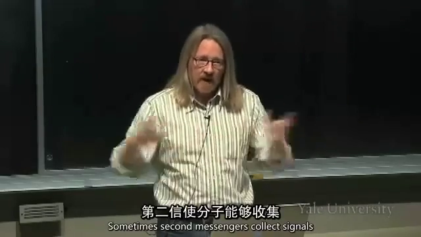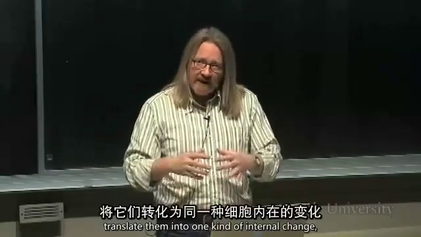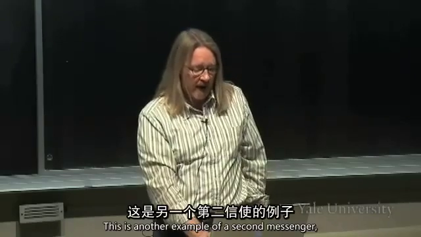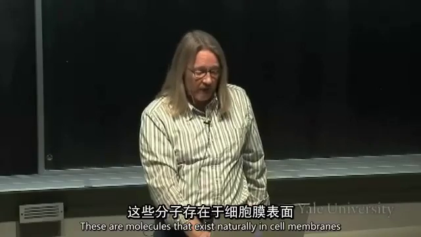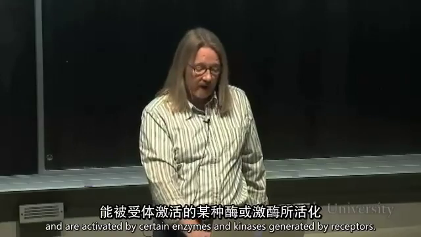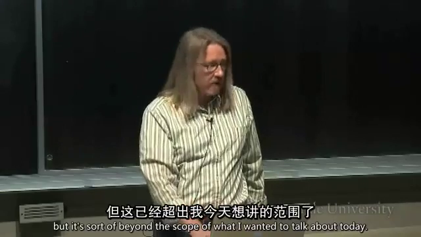Right? So sometimes second messengers collect signals from a variety of different receptor systems, translate them into one kind of internal change, and the cell then just has to know about that one thing changing. Does that make sense? Okay. This is another example of a second messenger, the inositol lipid pathway. These are molecules that exist naturally in cell membranes and are activated by certain enzymes and kinases generated by receptors. More is said about this in the book. I just include it here as an example, but it's sort of beyond the scope of what I wanted to talk about today.